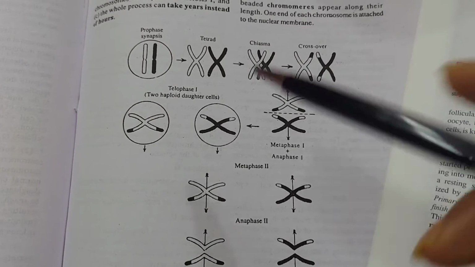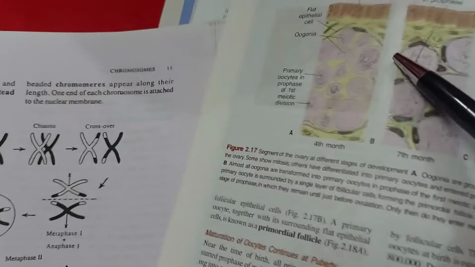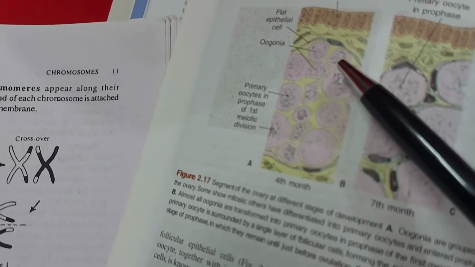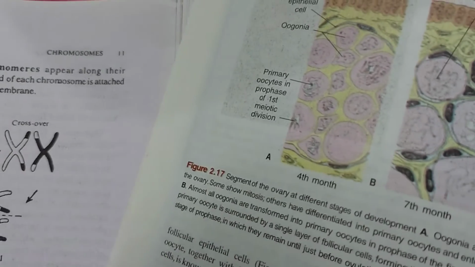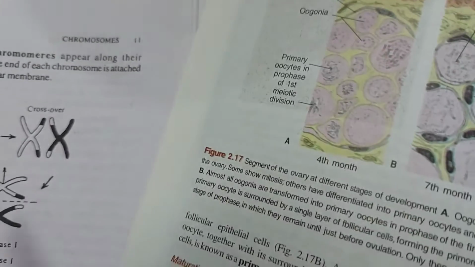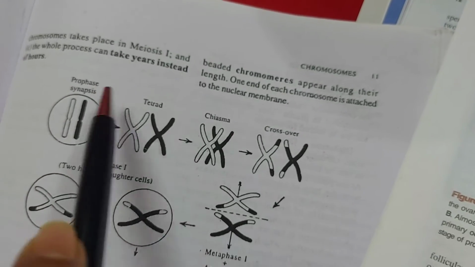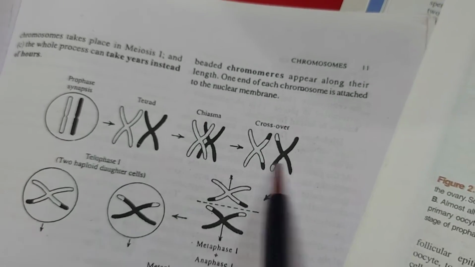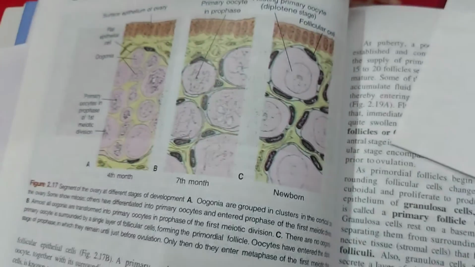In the meiotic cell division, from the oogonia comes the formation of the primary oocyte, and this primary oocyte enters into this meiotic cell division. They remain in this long prophase stage. In the long prophase stage, we can see here the primary oocyte.